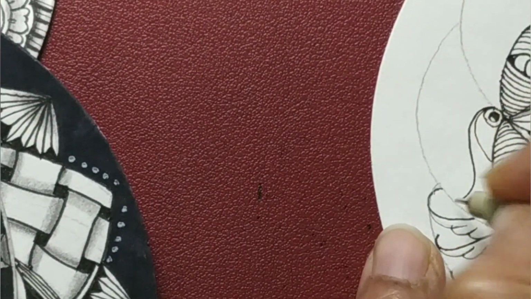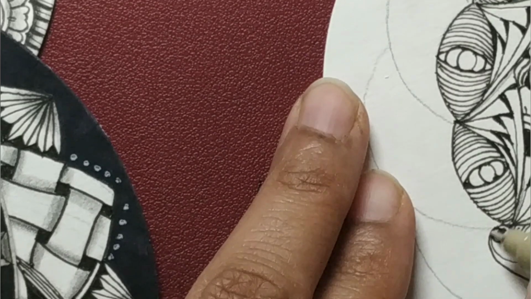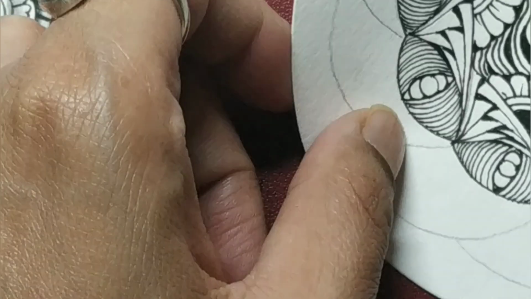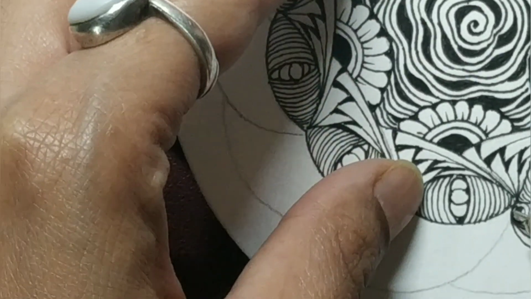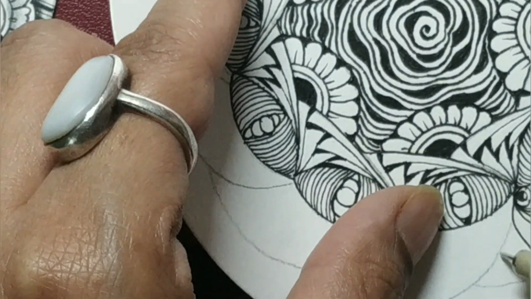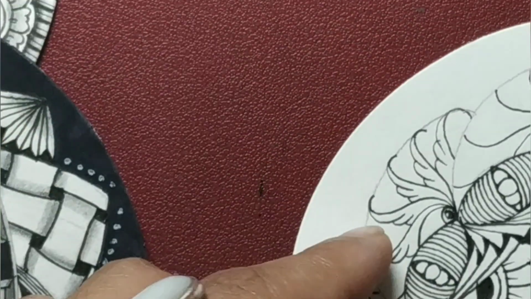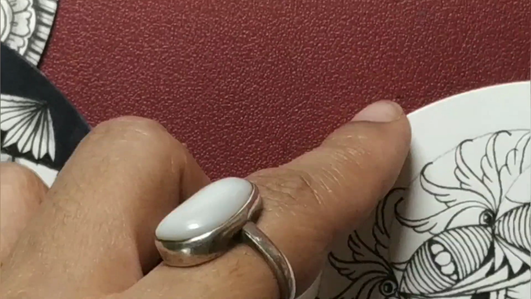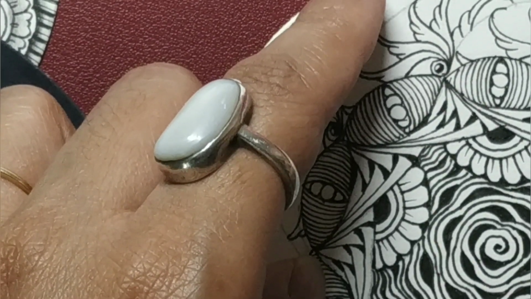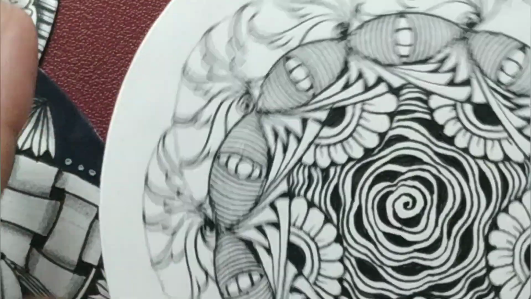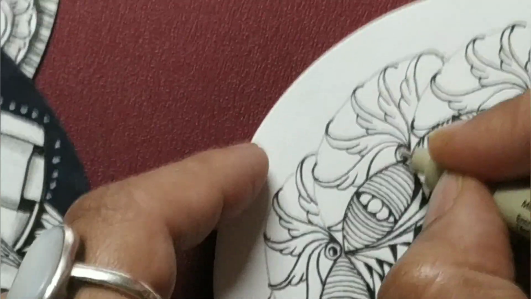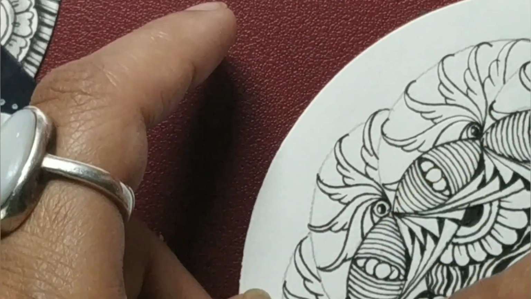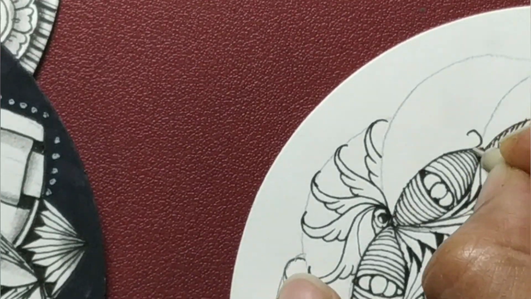Again an S shape, S shape. So I'm going to continue like this, right, for all the sections.